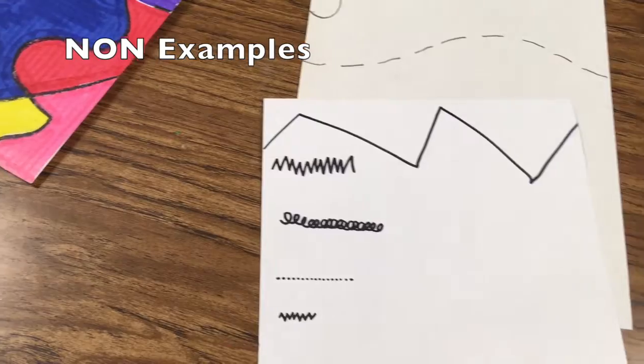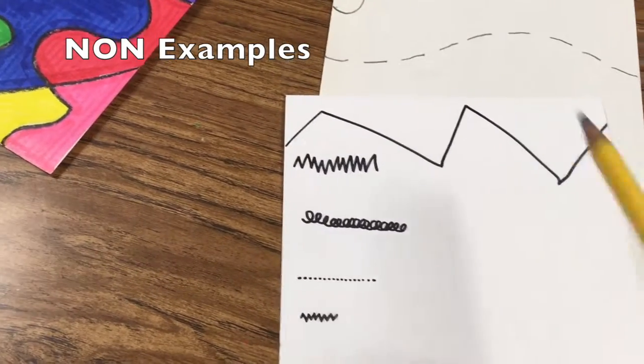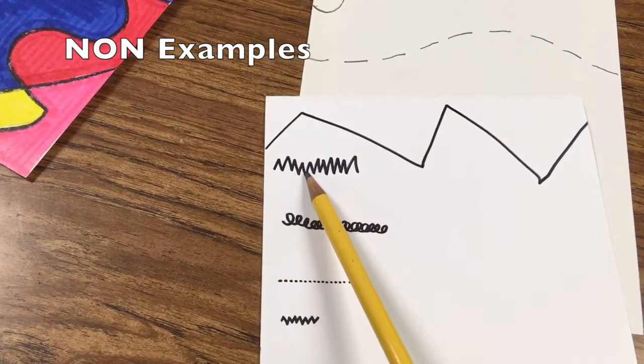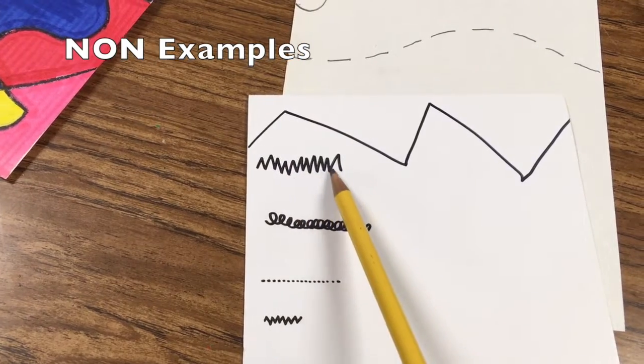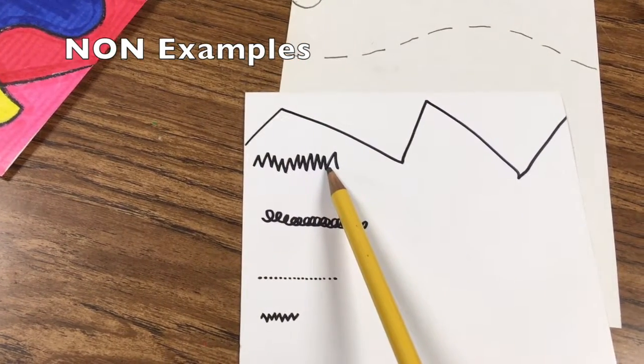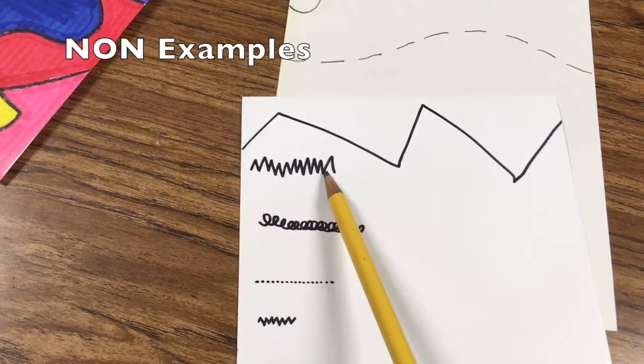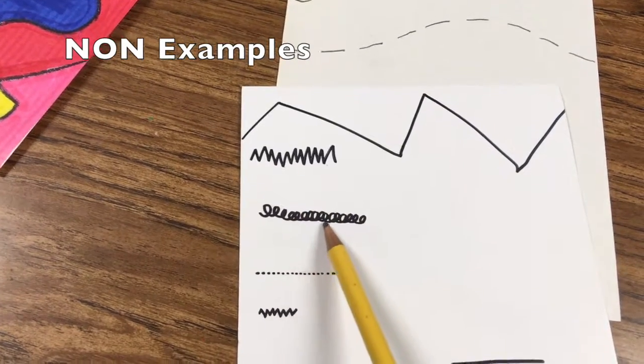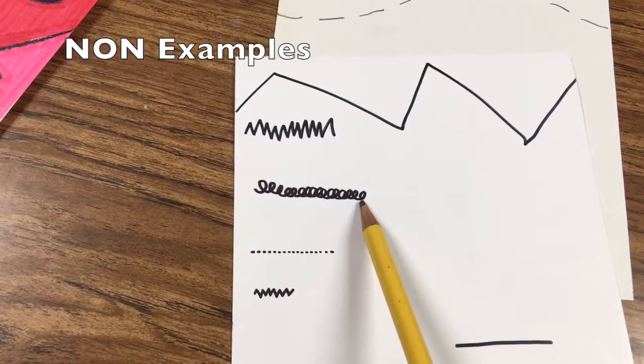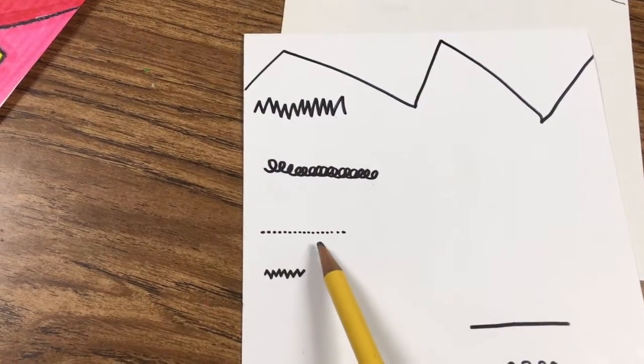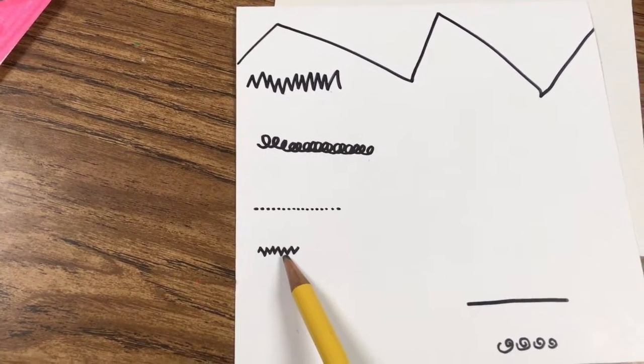Now before I continue much further, I want to show you some non-examples, things that you should not do. Please do not draw your lines itty-bitty small. These lines are going to take a very long time to outline in Sharpie when you are done in pencil. They are so small, okay?